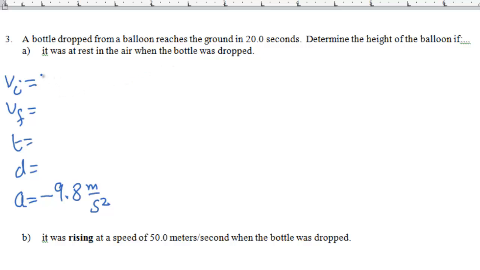So V initial will be 1. Since it was at rest, then V initial is 0. How about V final? We don't have any information about V final in this question. How about the time? It tells us that the bottle dropped from the balloon reached the ground in 2 seconds, so the time is 2 seconds.